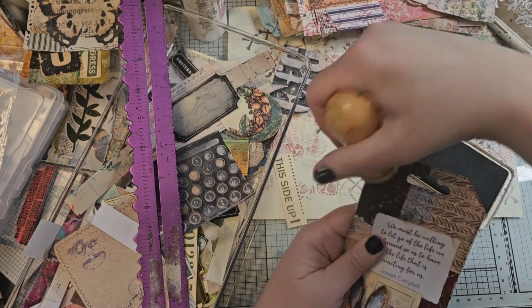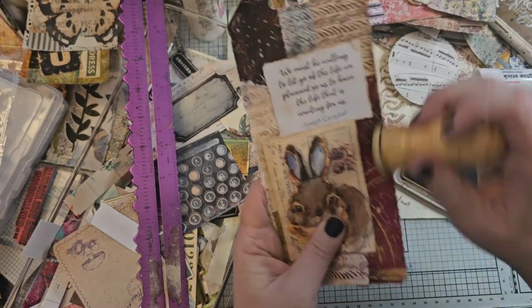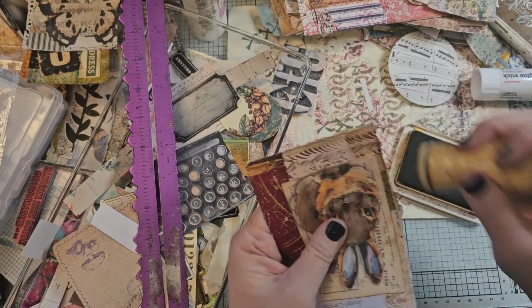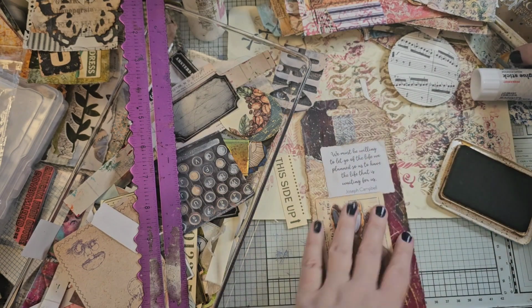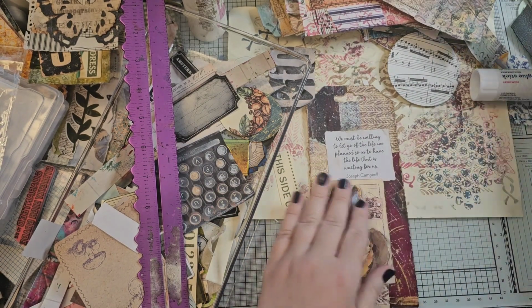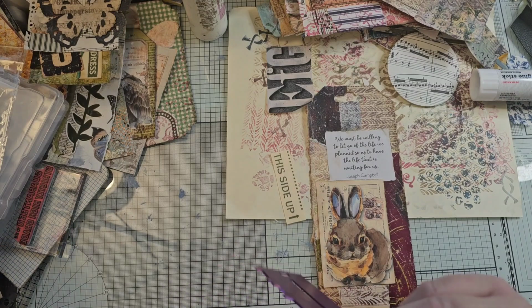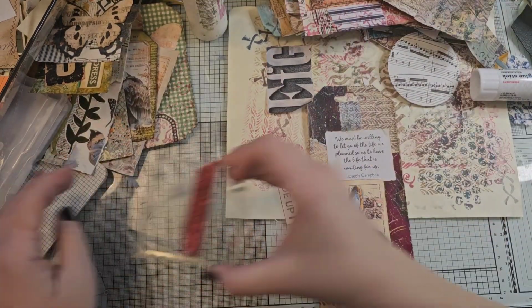Now, we have a lot of space up there, and I'm not sure how I feel about it. So I might just add a number, or, oh, where's that, Tim Holtz to the rescue when it comes to these space-filling kind of deals.